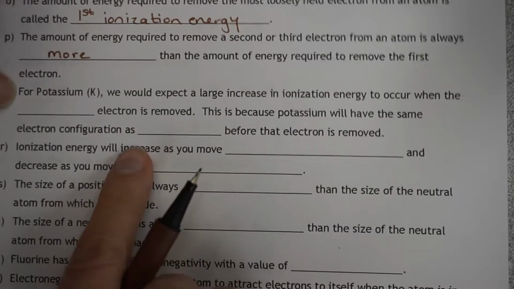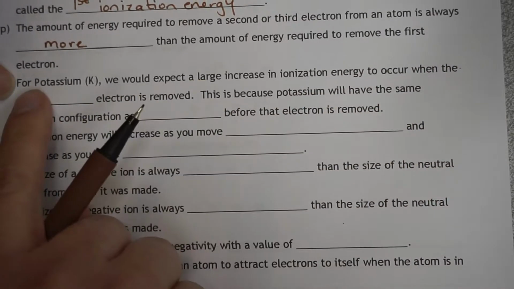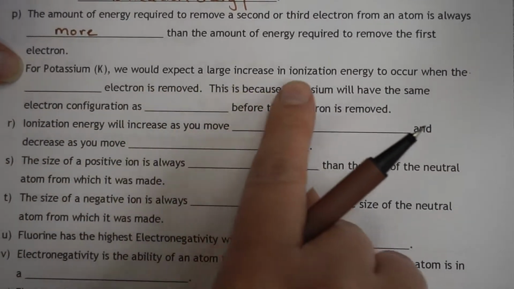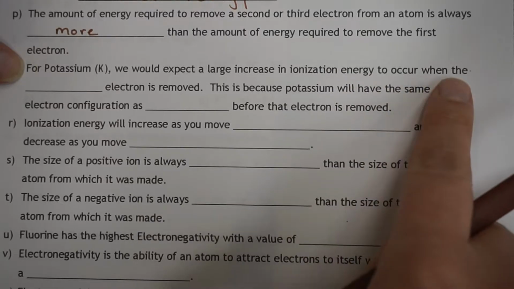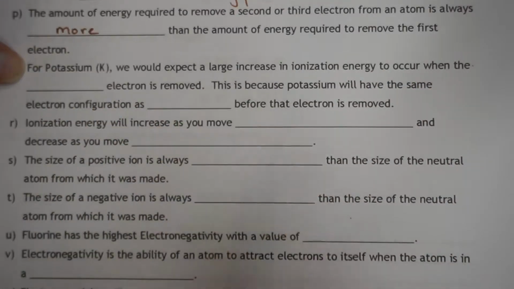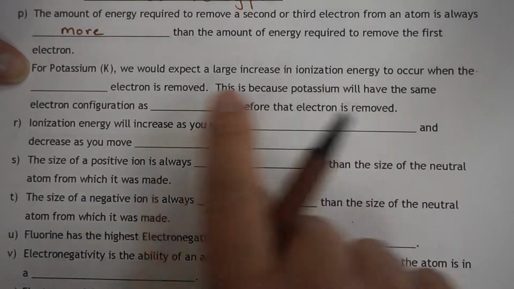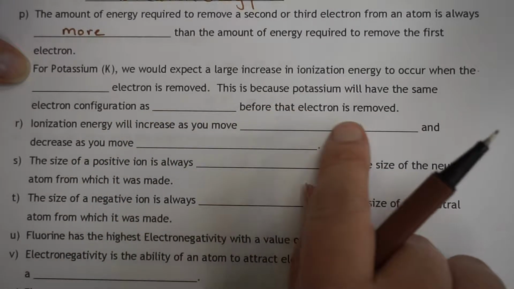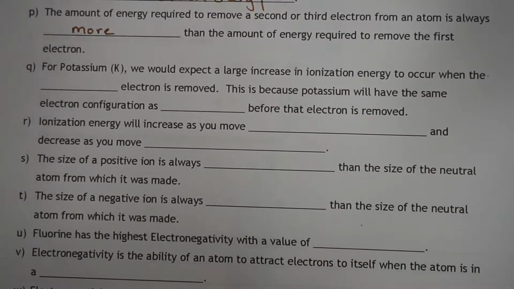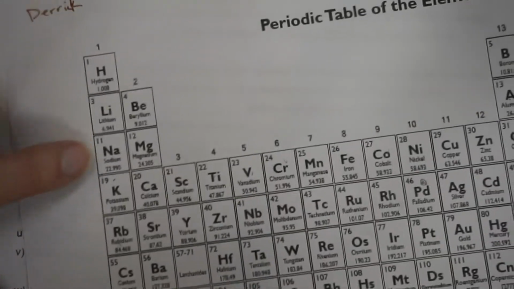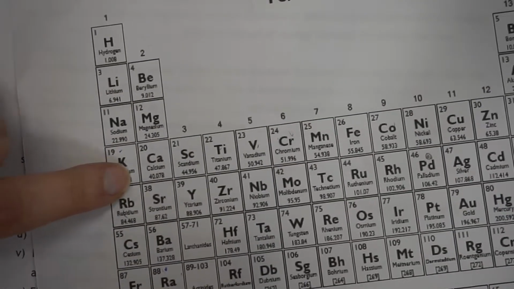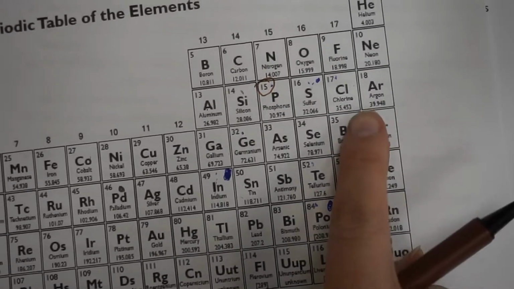All right, so for specific examples, for potassium, we would expect a large increase in ionization to occur when the blank electron is removed. This is because potassium will have the same electron configuration as blank before the electron is removed. I showed you this in class. Potassium is here. You take away one electron and it becomes similar to argon.